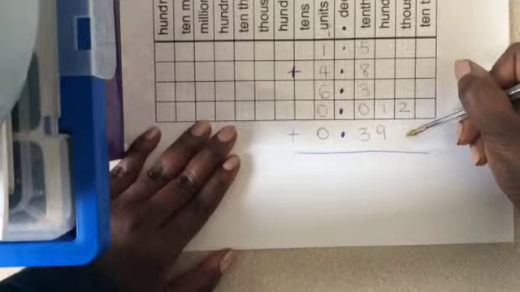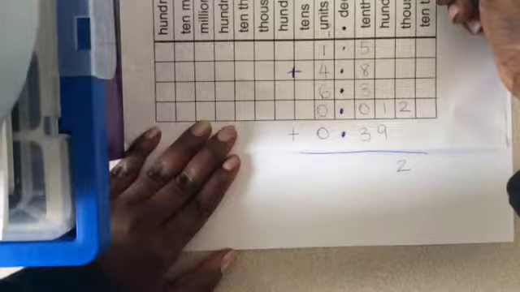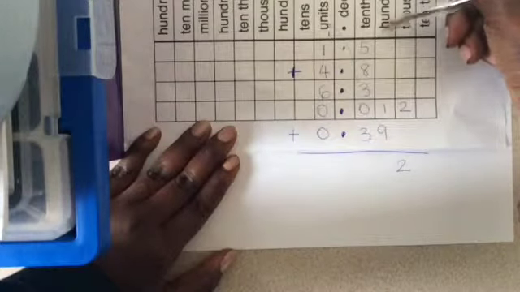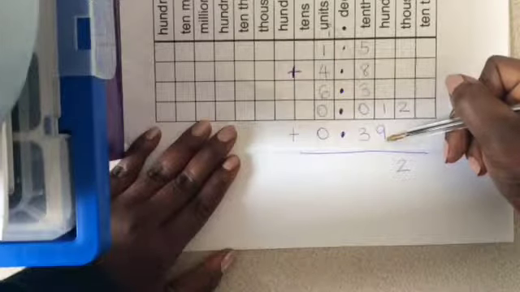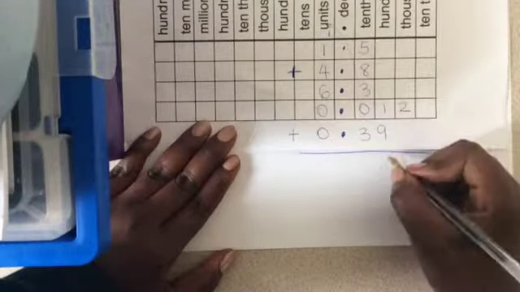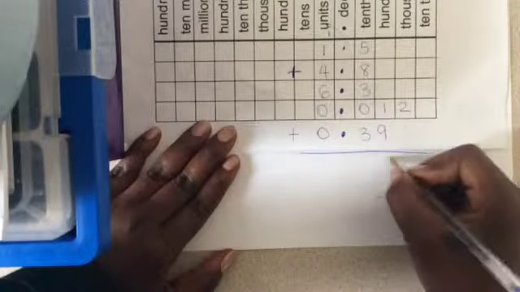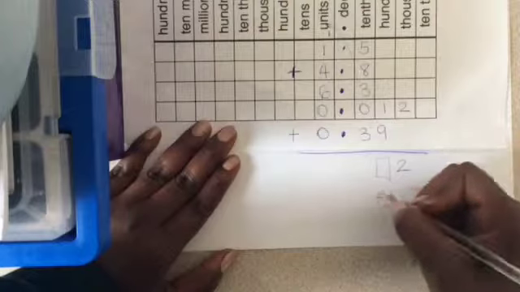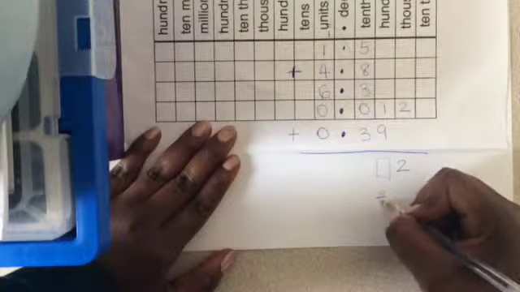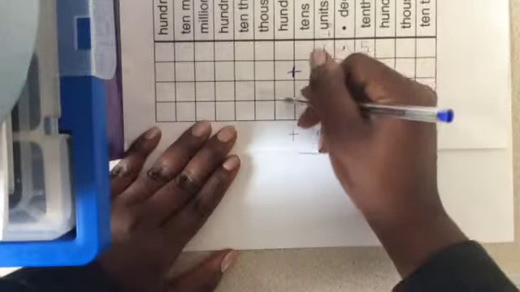We don't have any thousandths here, so altogether we still have 2 thousandths. In the hundredths column, we have 1 hundredth and 9 hundredths, so that's 10 hundredths. Remember, we cannot put 10 in one place value space. So we have to take the last digit, which is the 0. The 1 will come up here.